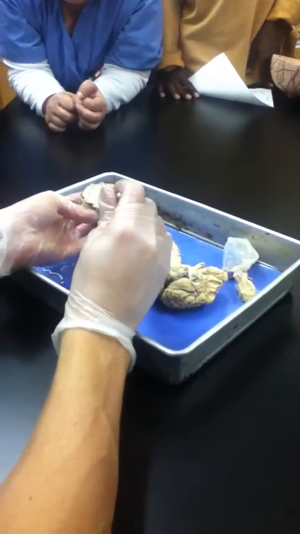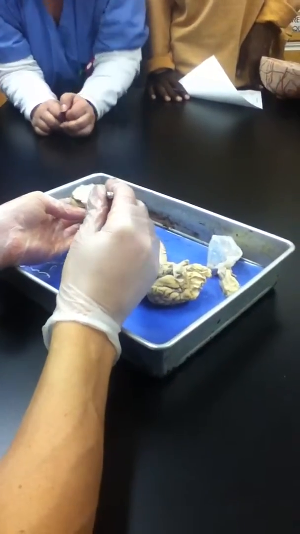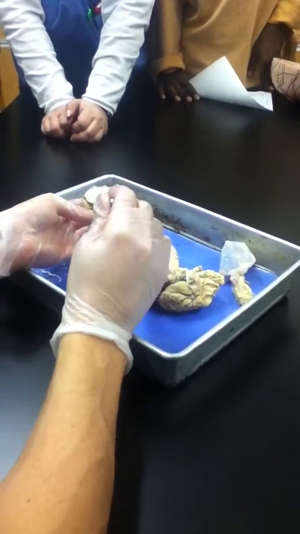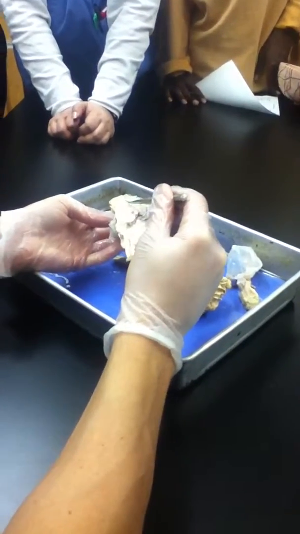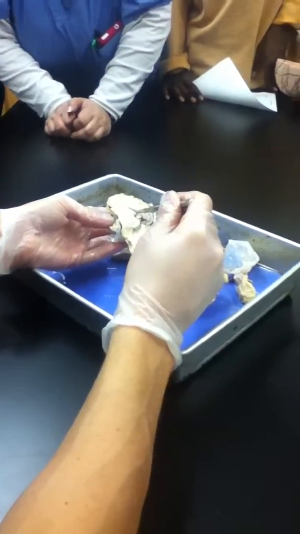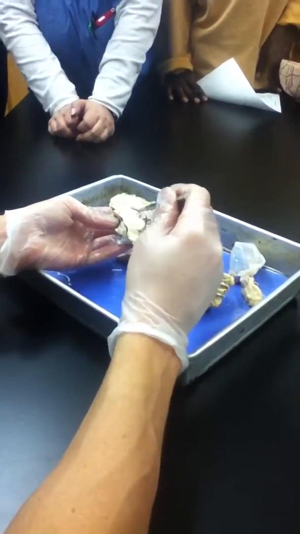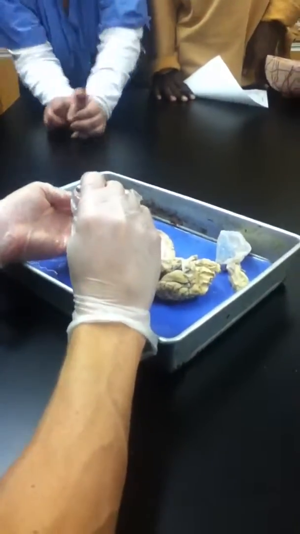Notice there is a space hugging around the thalamus. What ventricle is partially enclosed by the thalamus? Third ventricle, exactly right. So when you see a space off-center going near the corpus callosum, that is the lateral ventricle. But when there's a space hugging right around the thalamus, third ventricle.